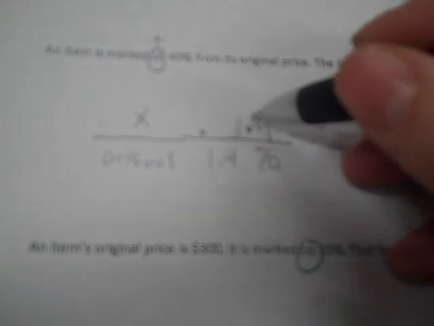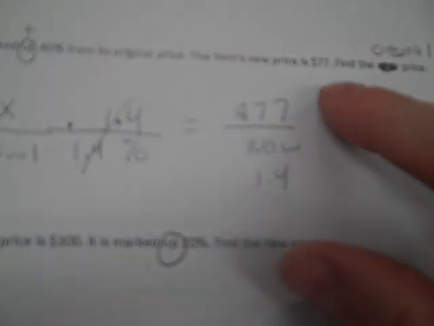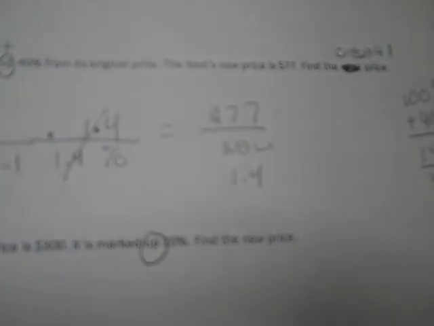You just put 1.4, connect the line, put 1.4, that cancels. Then I divide 77 by 1.4. It's got to be divided like that. You get 55, so above your X you can put 55, and this label is the same as this label. Boom.